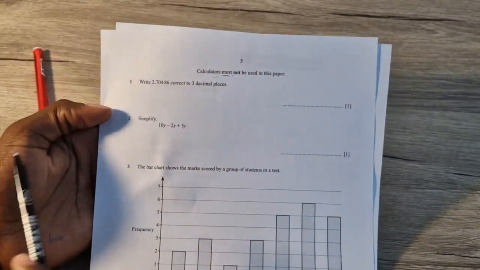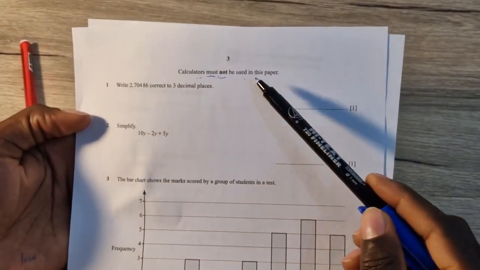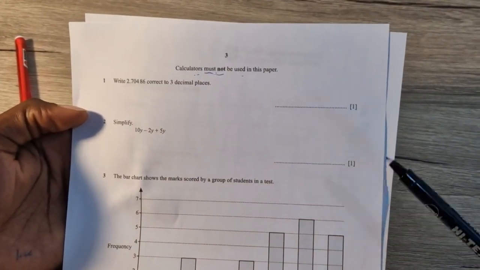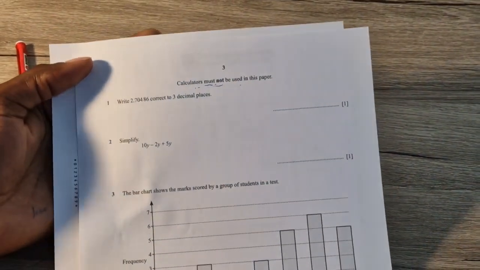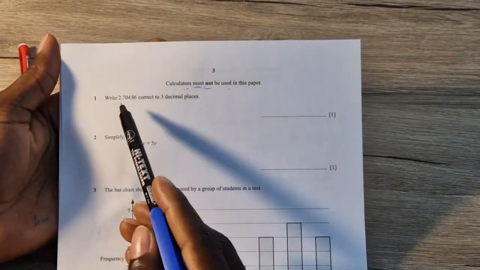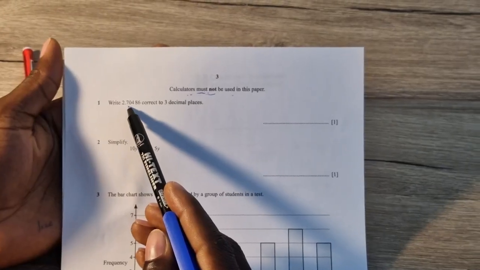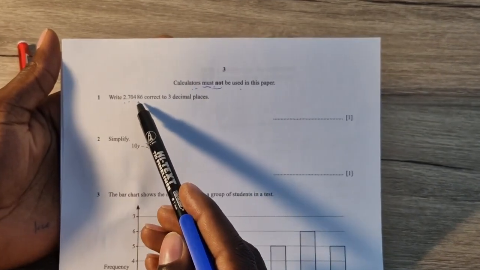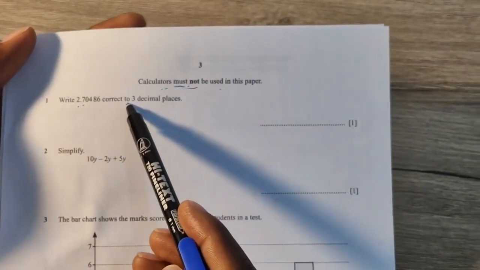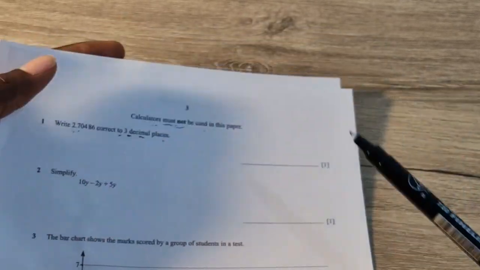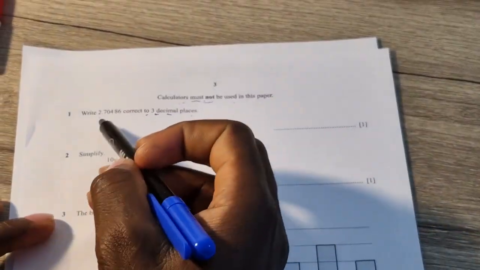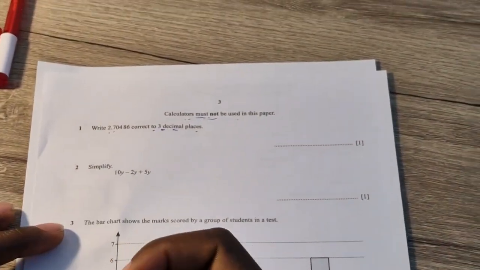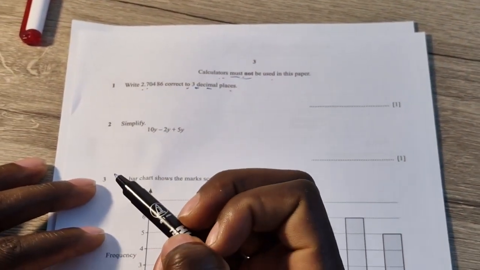So there is an instruction here. They are saying calculators must not be used in this paper because it's paper 1. For the first question, it's saying write 2.70486 correct to 3 decimal places. So this is rounding off. They are saying we have to round 2.70486 to 3 decimal places.